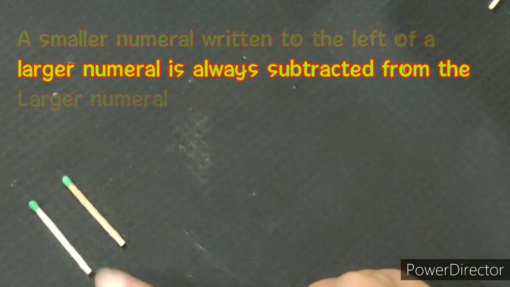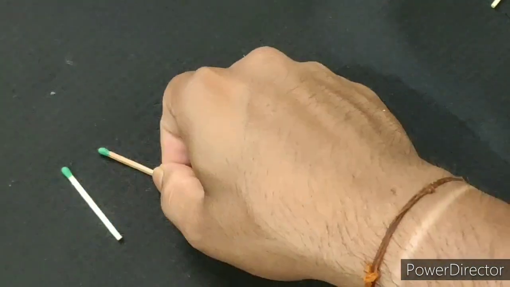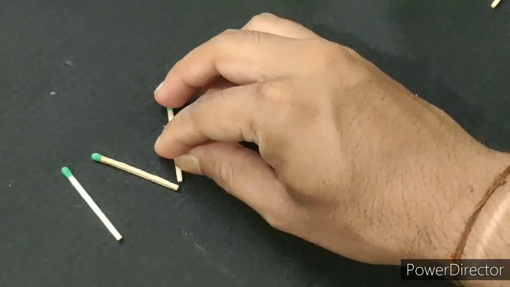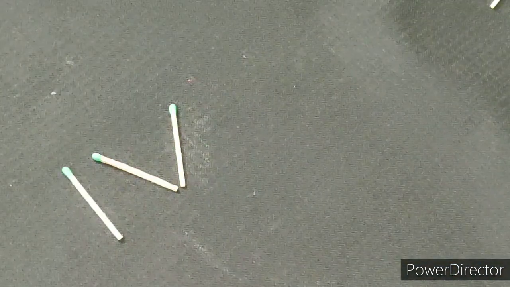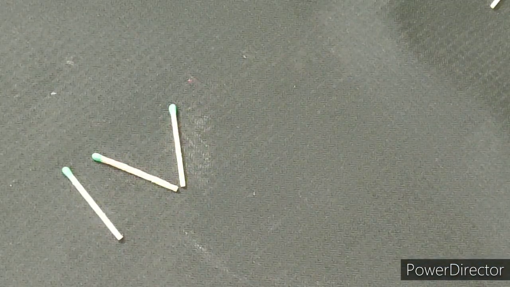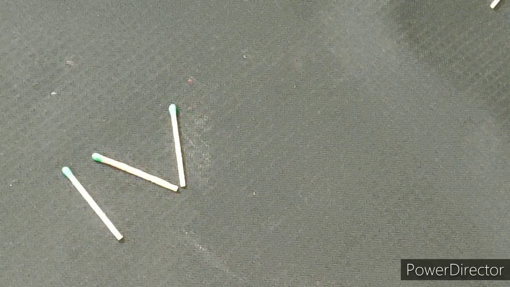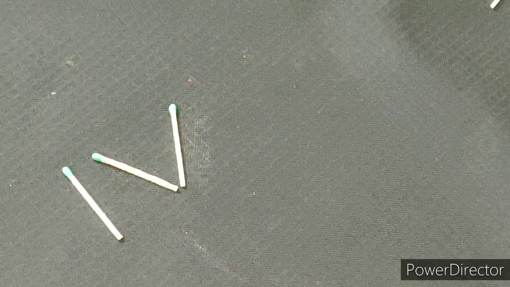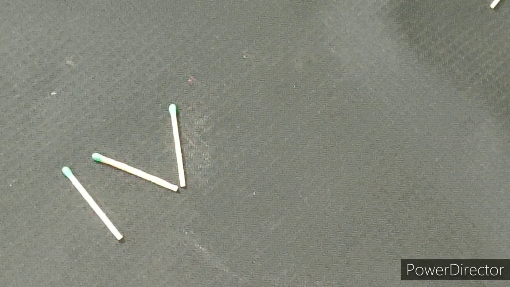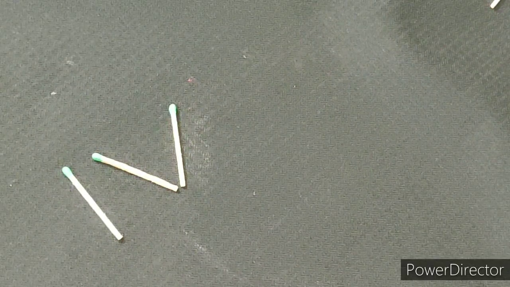That means this one is a smaller numeral, this one is 1, and this one is 5. So what is the rule? A smaller numeral written to the left of a larger numeral is always subtracted from the larger numeral.